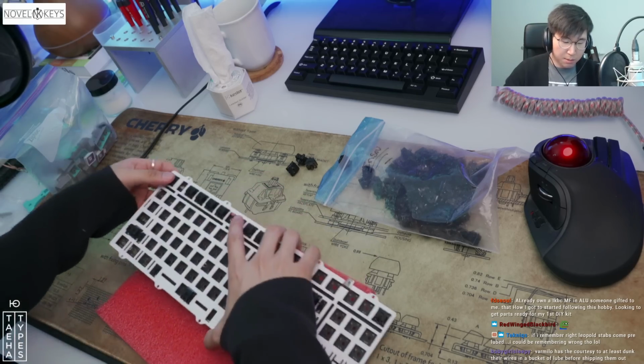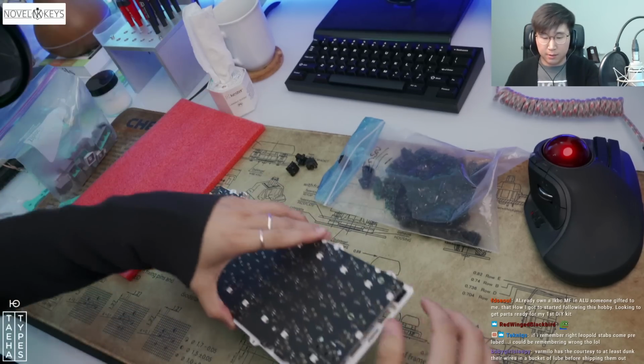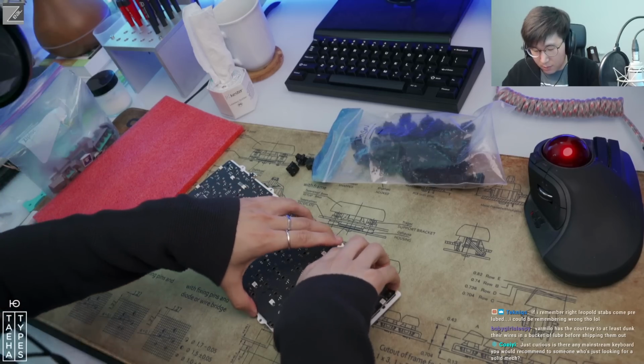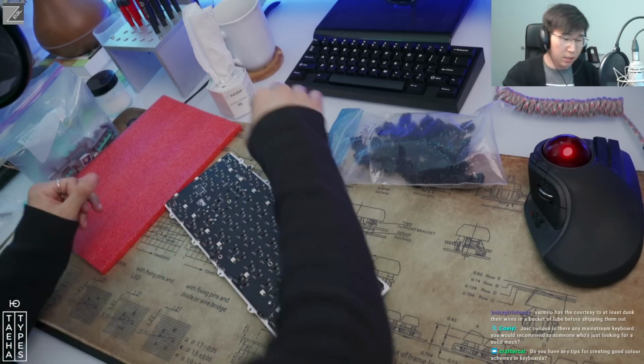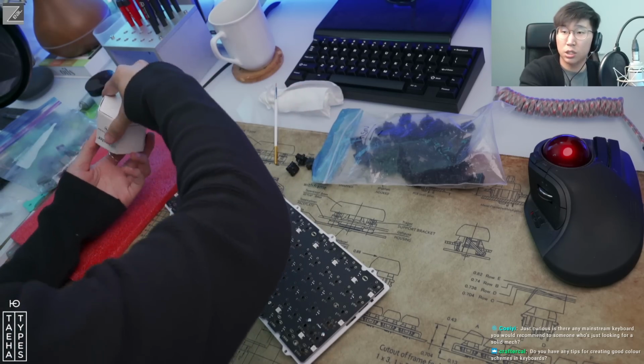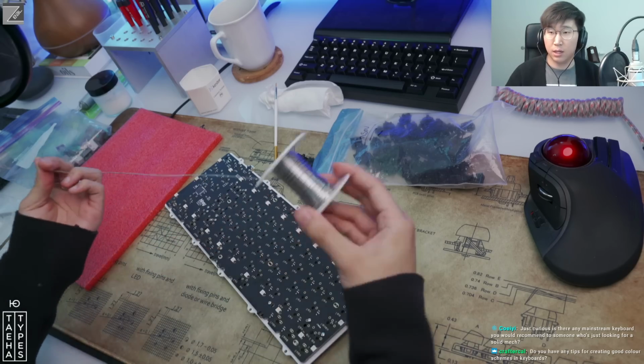Okay, so I remember now. One annoying thing about this PBT plate, it's so flexible. You gotta push down, and I should also solder some anchor points first. It's just loose. GMK stabs are made by Cherry. GMK just sells them. That's why they're synonymous.